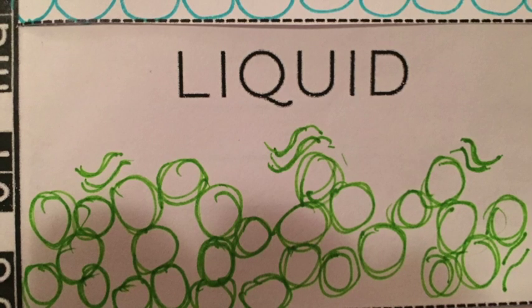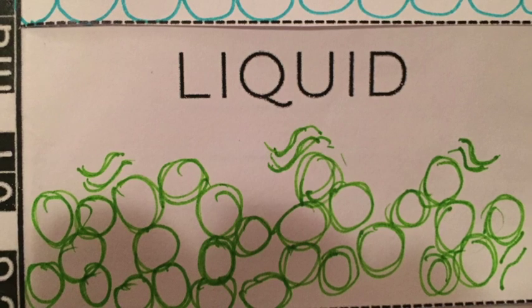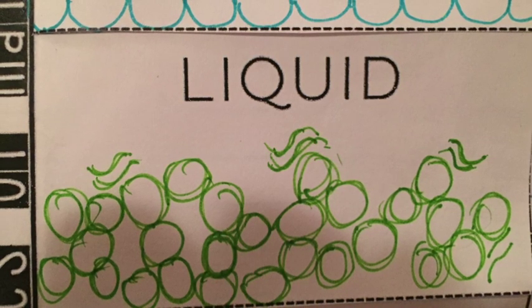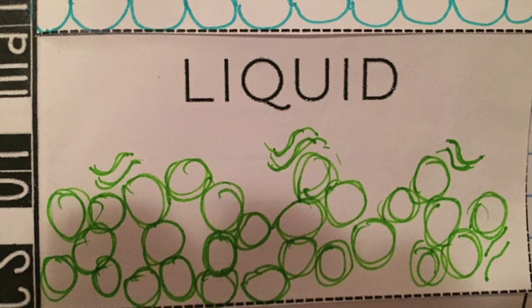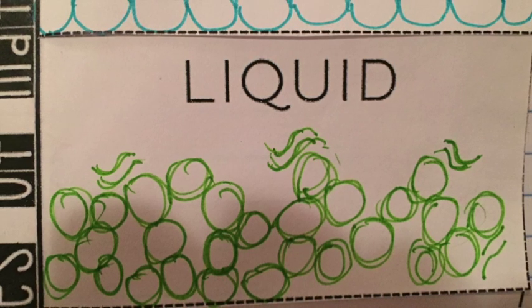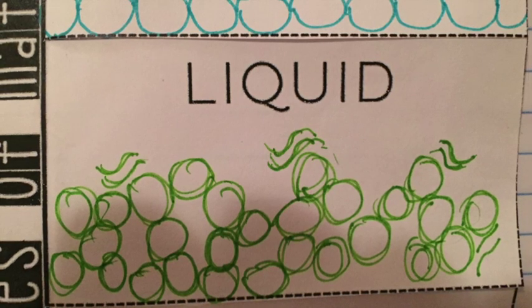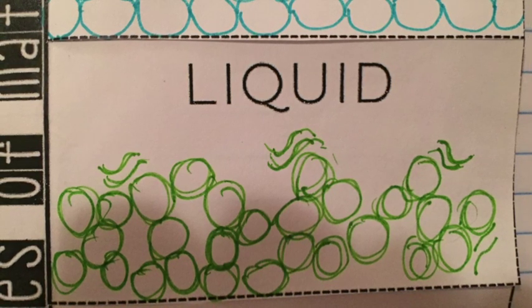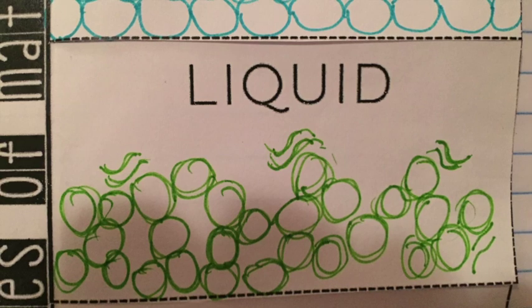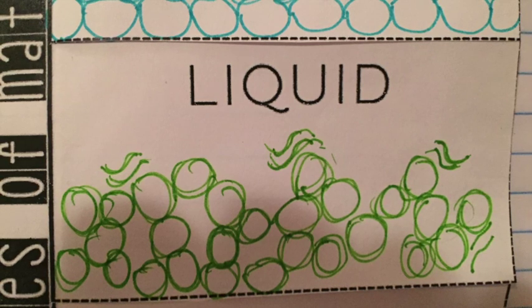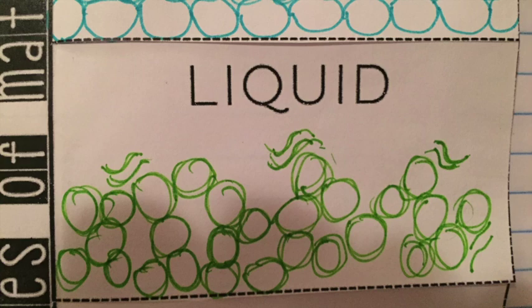The second type of matter is a liquid. Liquid particles are still touching, so they're not much more spread out than a solid, but they are in a much more random pattern. They are not going to be ordered and in rows or in a set pattern, and they are moving much more rapidly around each other. They're going to move similar to magnetic marbles, where they're almost rolling around each other and sliding or gliding over each other as they move while touching.